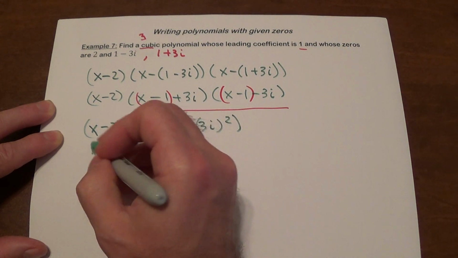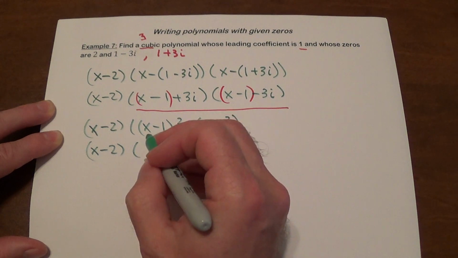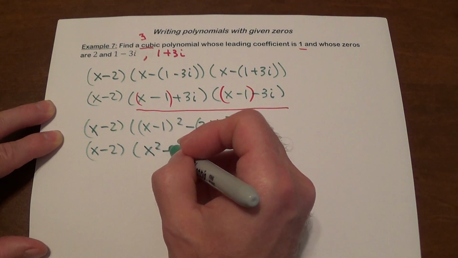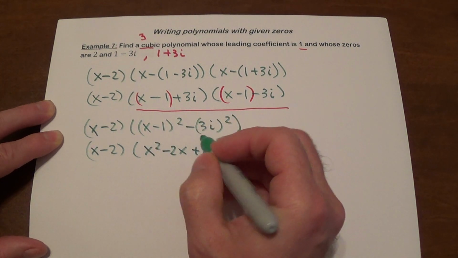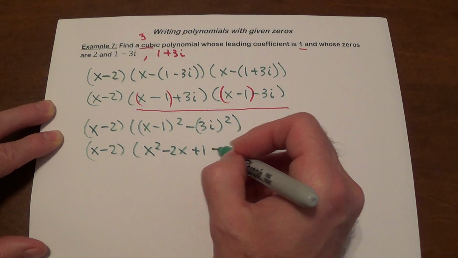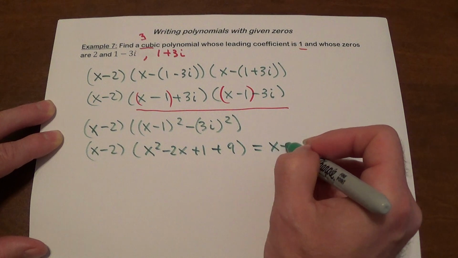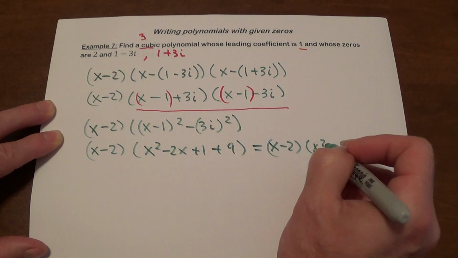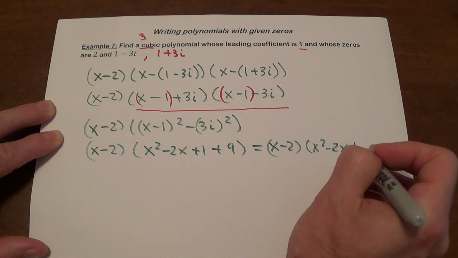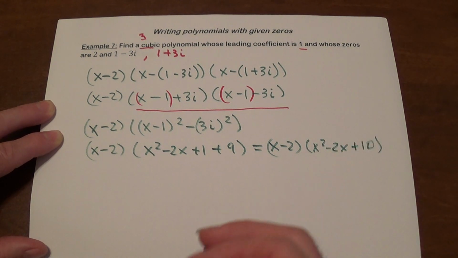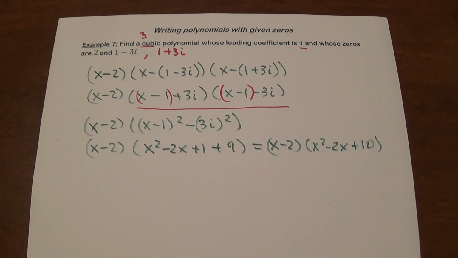So x minus 2. When you expand this, it's x squared minus 2x plus 1 minus negative 9, so plus 9. So that's going to give you x minus 2 times x squared minus 2x plus 10. Okay, and what we need to do is multiply them now.